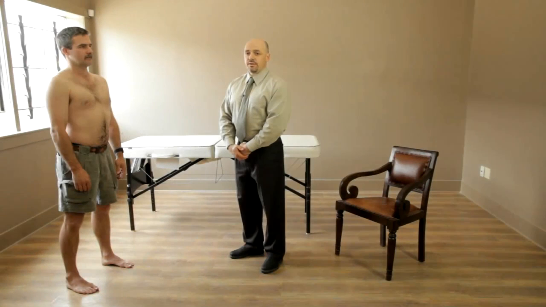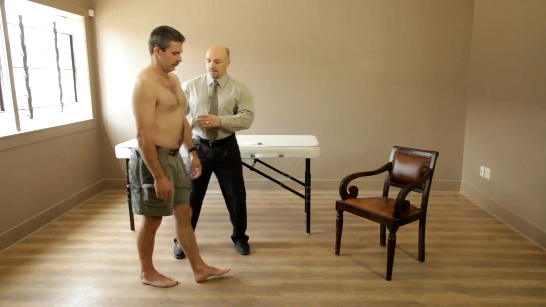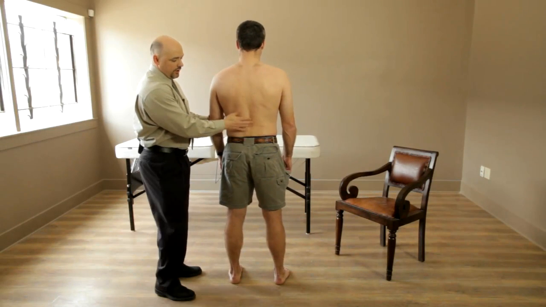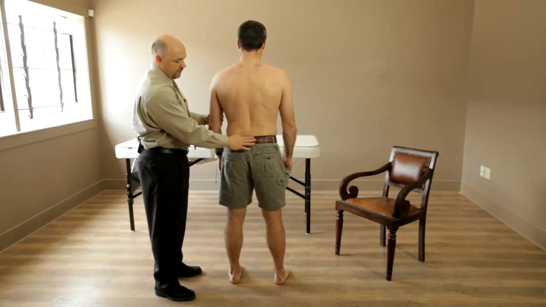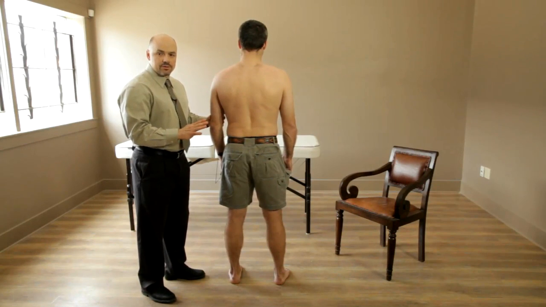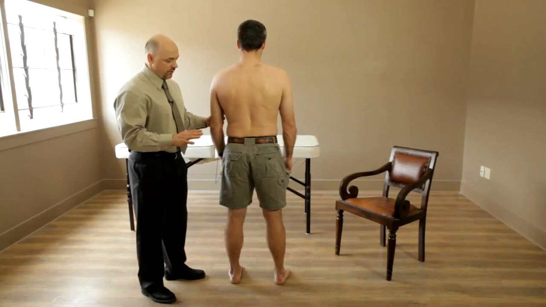We'll now begin with the observation portion of the physical exam. We'll look at Lee's lumbar lordosis, and what we're looking at here is a normal lumbar lordosis. When you're performing the observation part of the exam, you're looking for obvious deformities. If the deformity is not obvious, then it's not relevant.